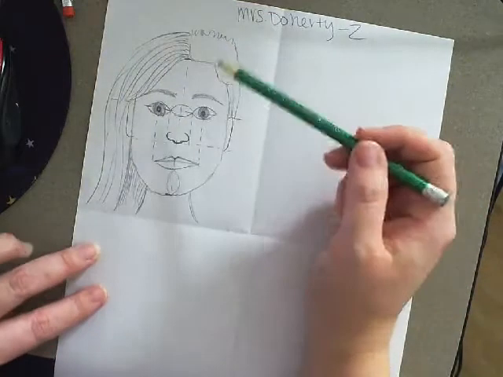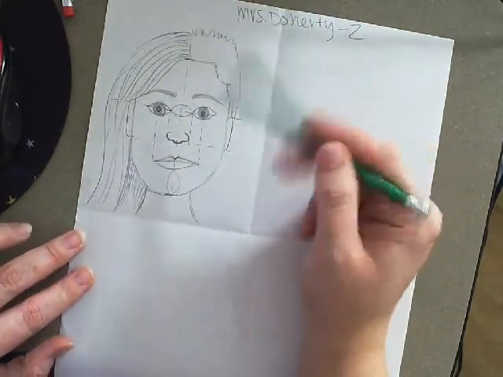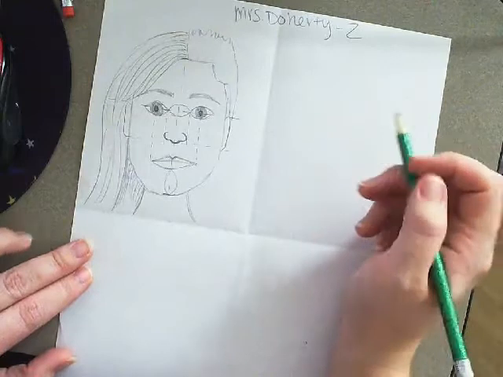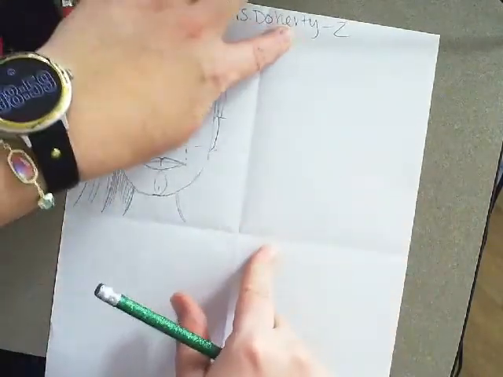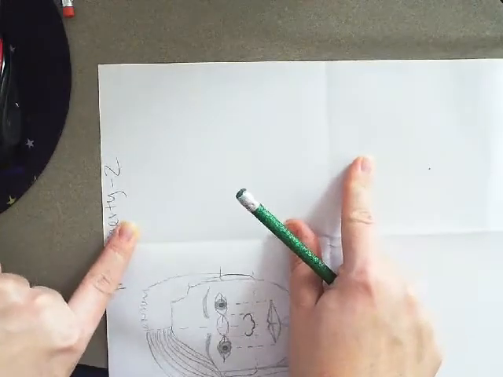So yesterday we did the whole face and all the proportions and how we lay everything out. Today we're going to move on to an eye. So we're going to go to this box, but I'm going to turn my page sideways.